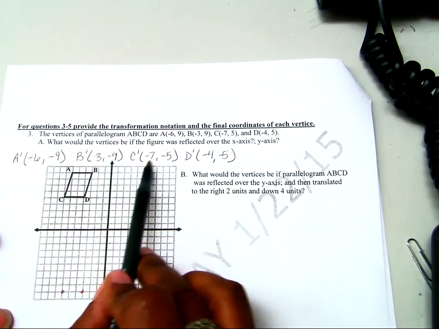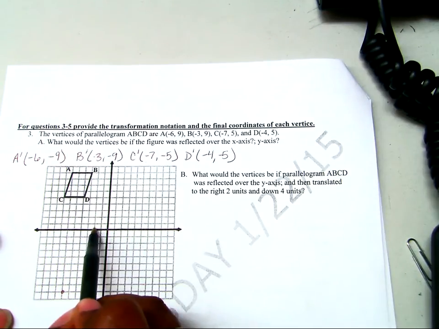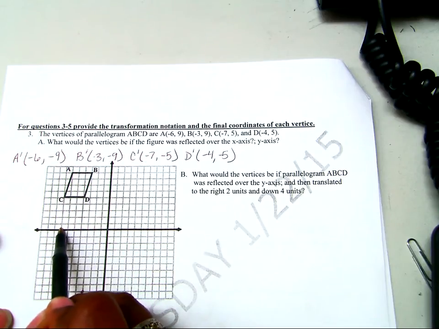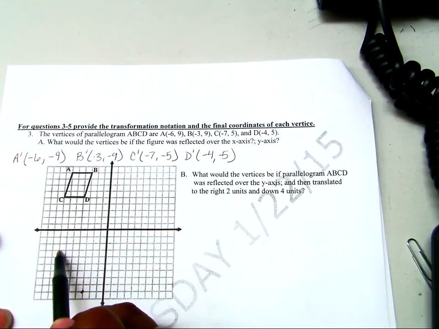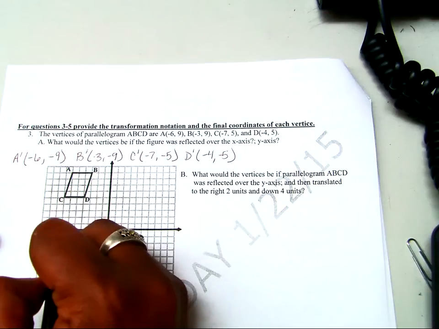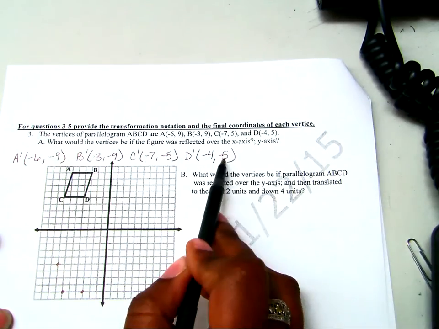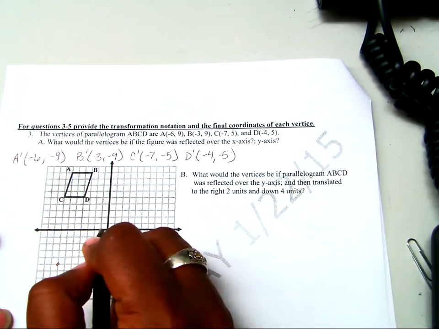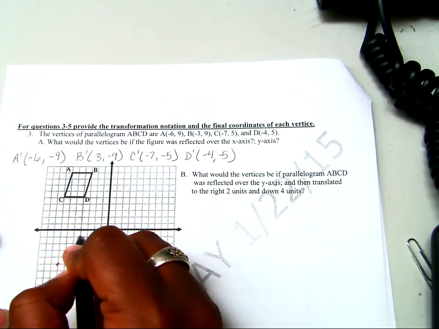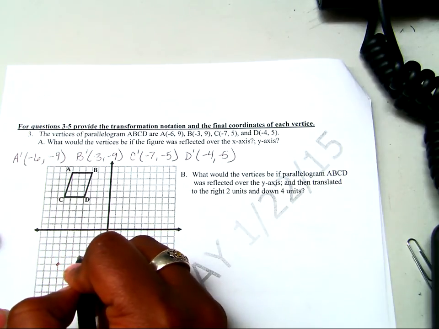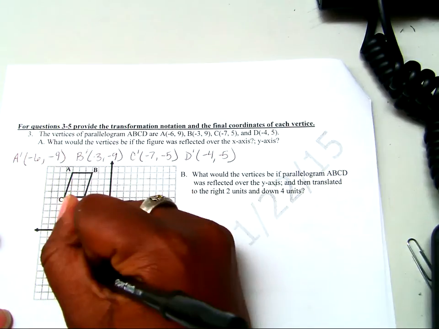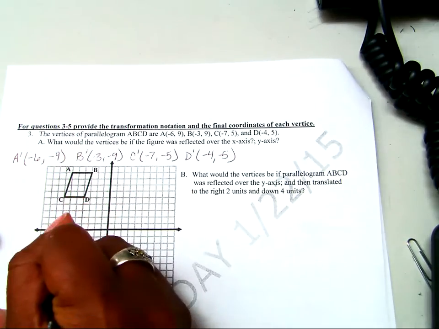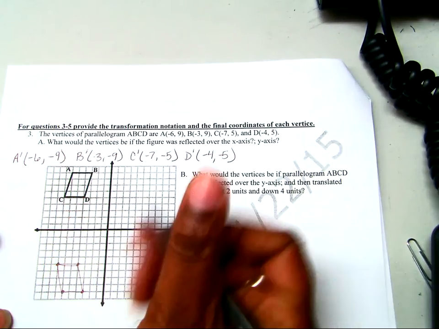Negative 7, negative 5, so 1, 2, 3, 4, 5, 6, 7. 1, 2, 3, 4, 5. Negative 4, negative 5, so 1, 2, 3, 4. 1, 2, 3, 4, 5. This is my prime figure.